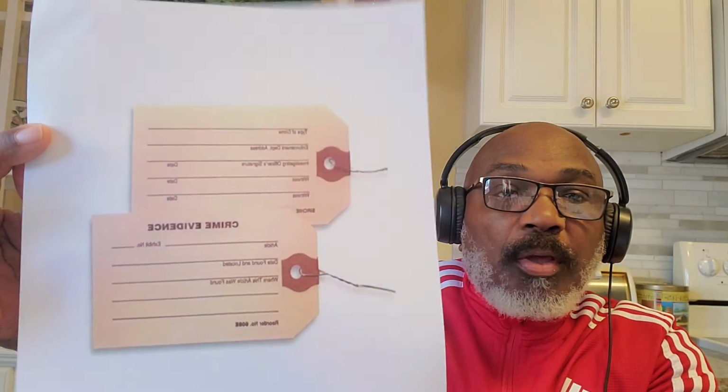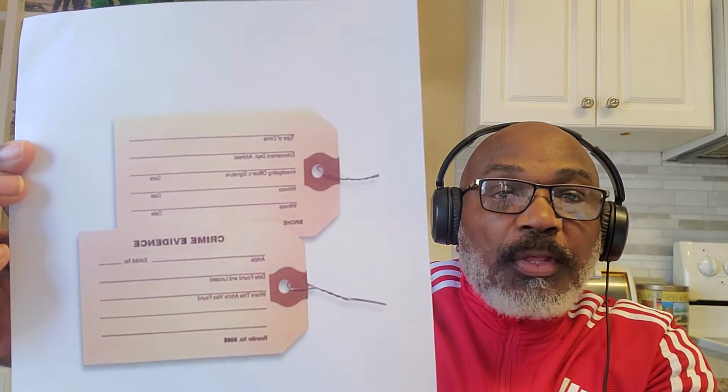All right, next we're going to talk about the evidence tag. I just have some pictures that I want to show you. This is basically the picture of the evidence tag, and you can see it has the case number, victim's name, suspect's name, description of the item, everything. Every individual piece that you collect from the crime scene should be identified with some type of tag that relates it back to a particular case. Okay.